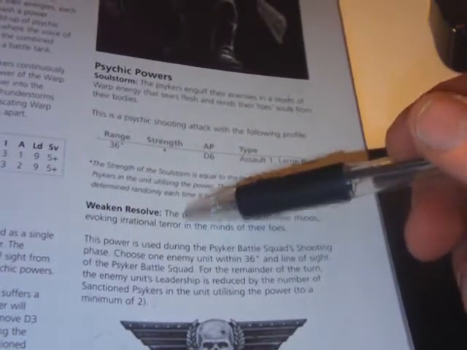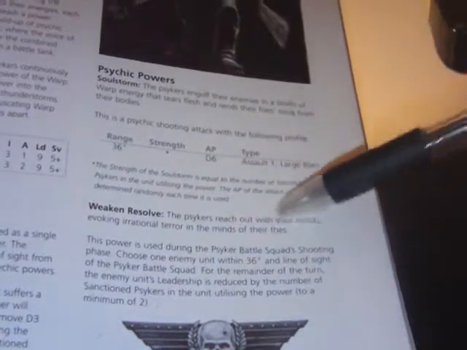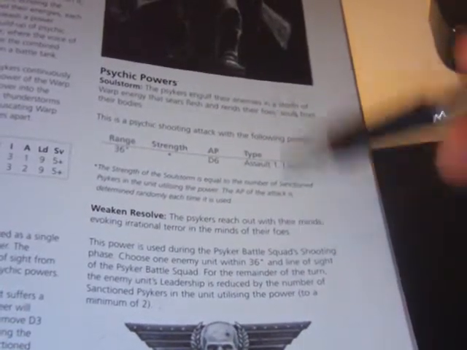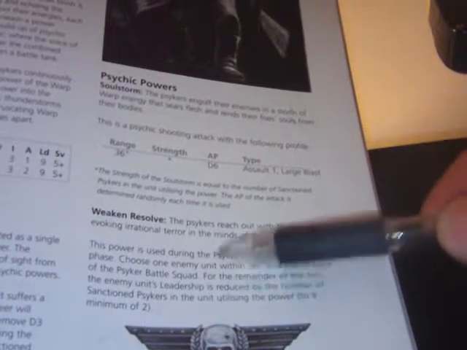For example, we can resolve. The Psychers reach out with their minds, invoking irrational terror in the minds of their foes. That has nothing to do with the rules. The second paragraph is what it actually does in-game. So that's the general gist of this entry.